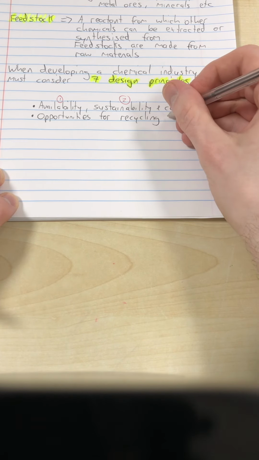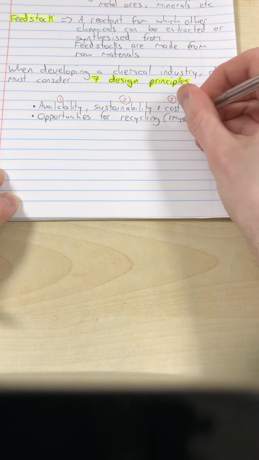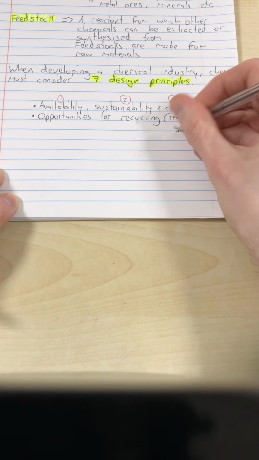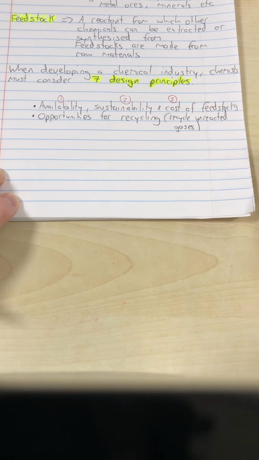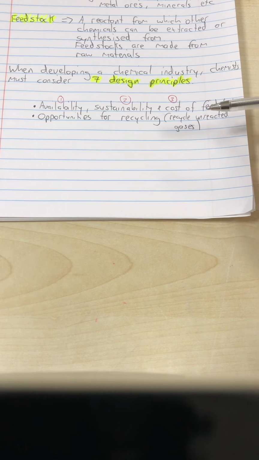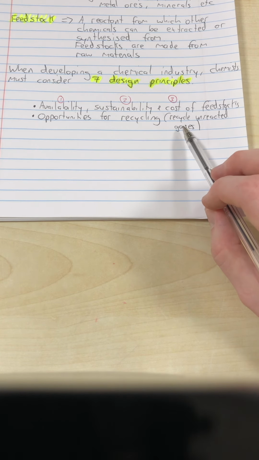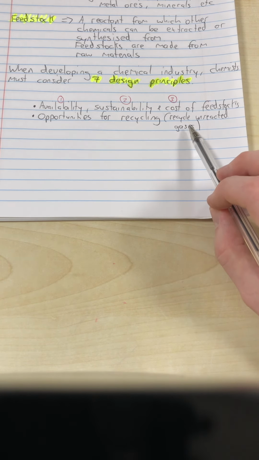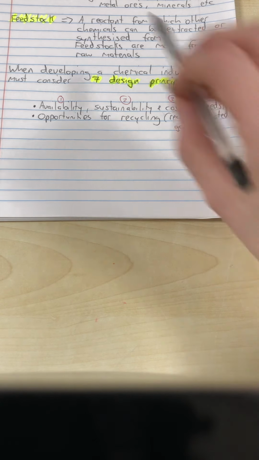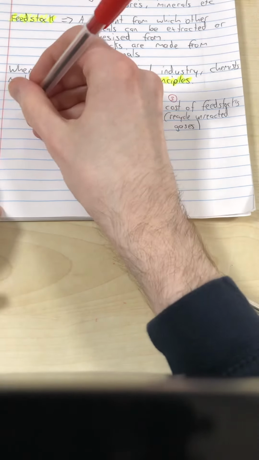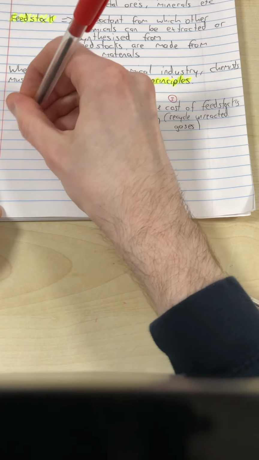Yeah, so we could recycle unreacted gases. Very much like in the Haber process. I don't know if you can remember it from National 5 when we're making ammonia. We get unreacted hydrogen and nitrogen. So instead of just getting rid of it, we just put it back in. Yeah, so we recycle unreacted gases. So that's the third one. That's the 4th one.